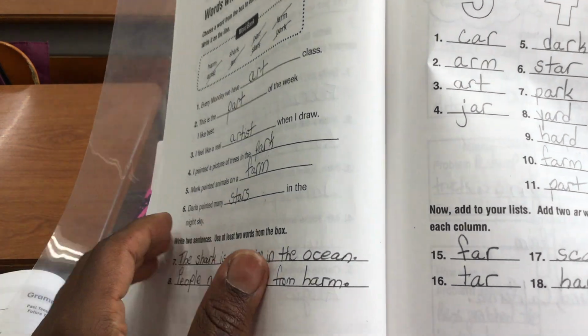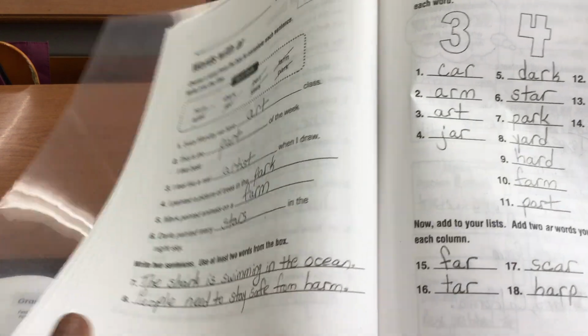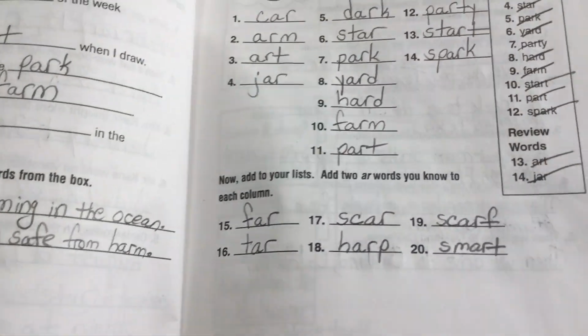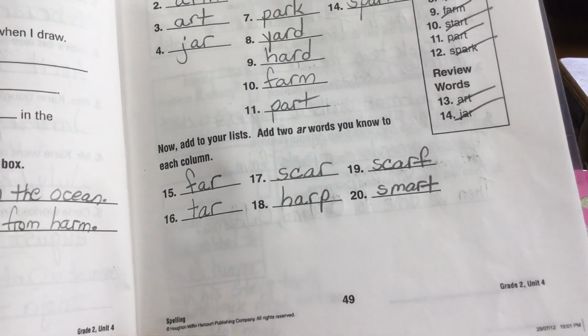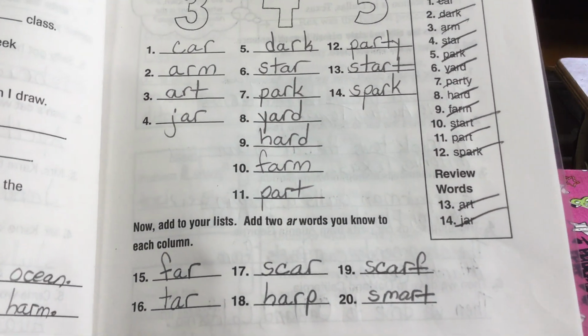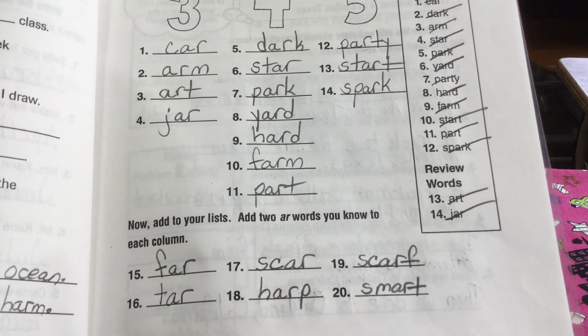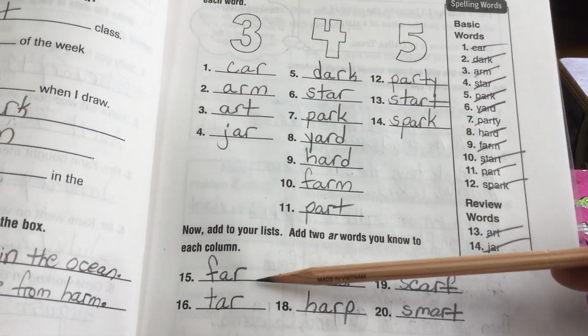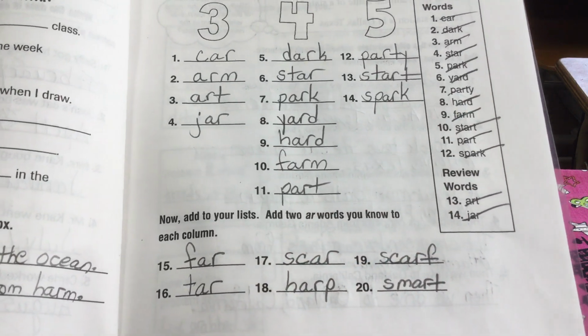On page 49, sorting the spelling words by the number of letters in each word. For 3 letters, we have car, arm, art, and jar. I added far and tar.